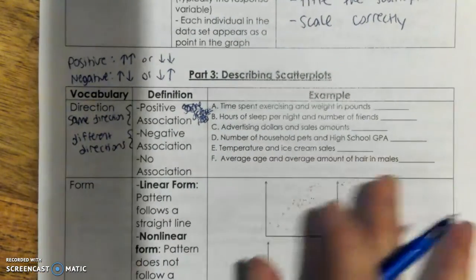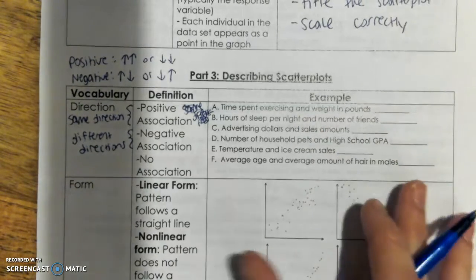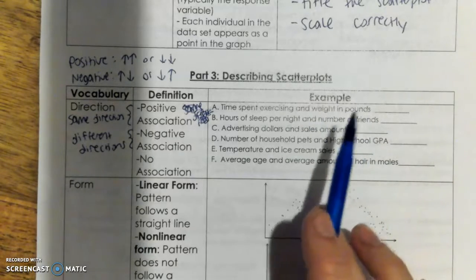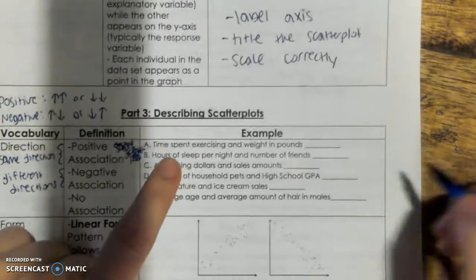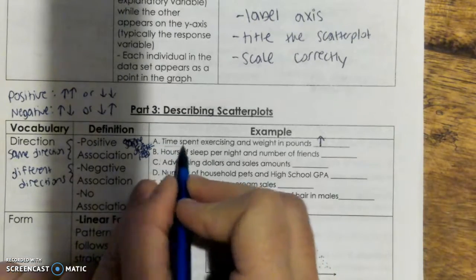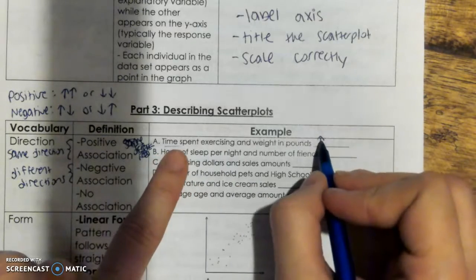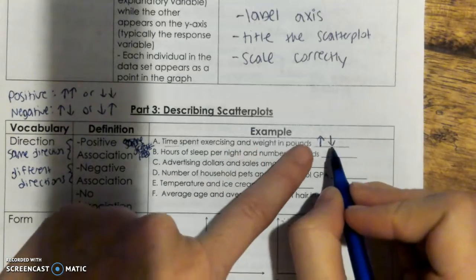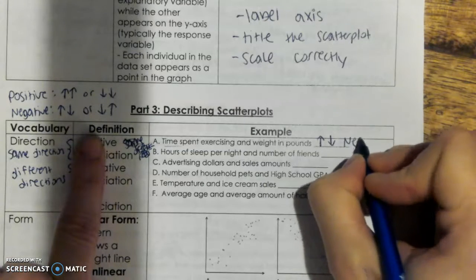Let me do one example here, and then I want you to pause the video and try the other examples. A, time spent exercising and weight in pounds. If we assume that the explanatory variable goes up, what happens with the weight? As the time spent exercising goes up, we would think that our weight should be going down, right? So we're going two different directions. Is that positive or negative? That would be negative.